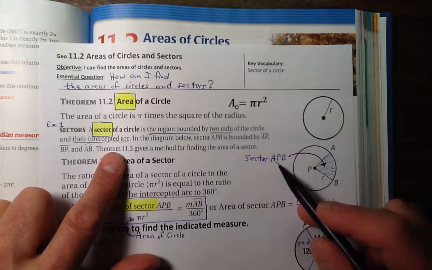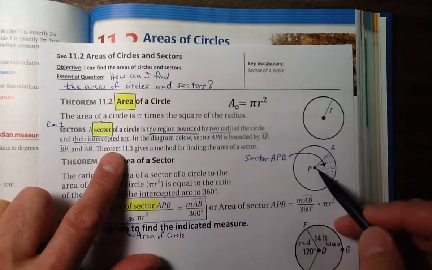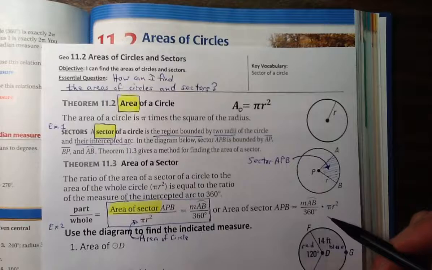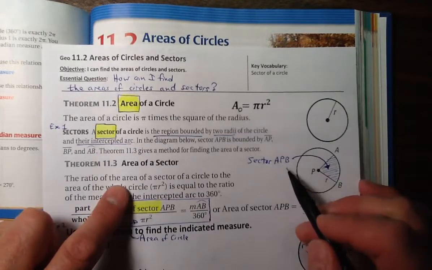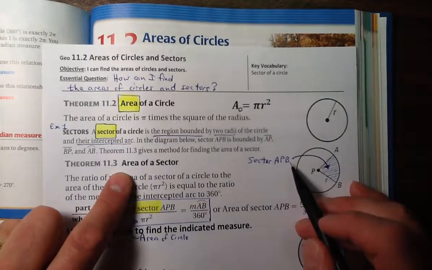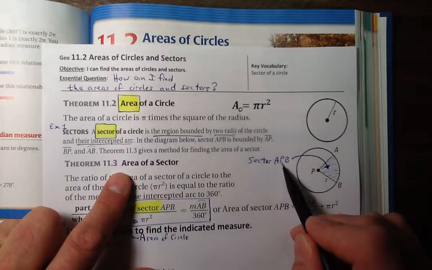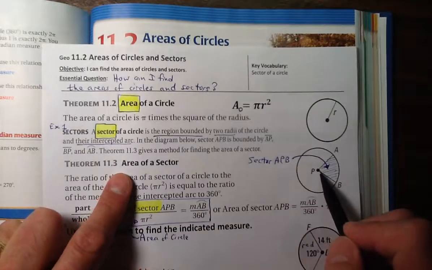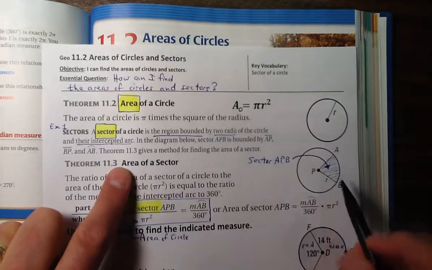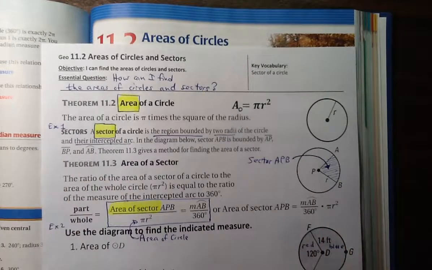So this is sector APB, and I think the center letter of the three letters designating that sector is going to be the center of the circle. I'm pretty sure that's always the case.